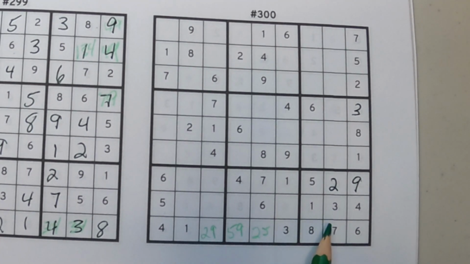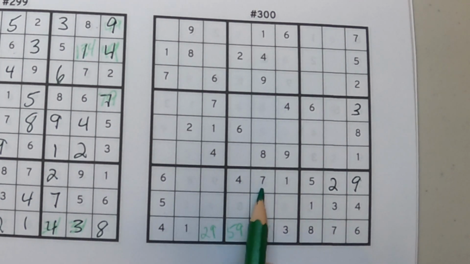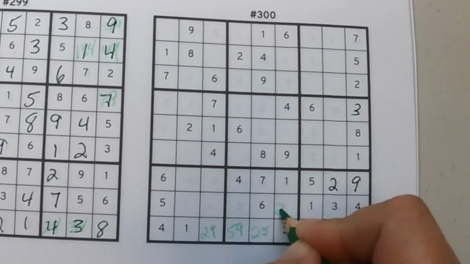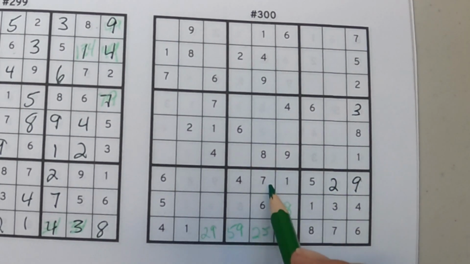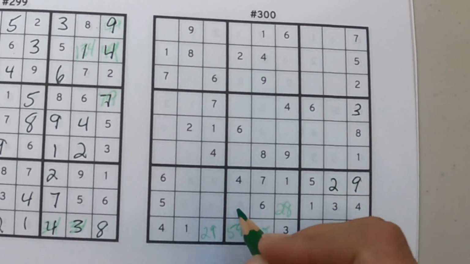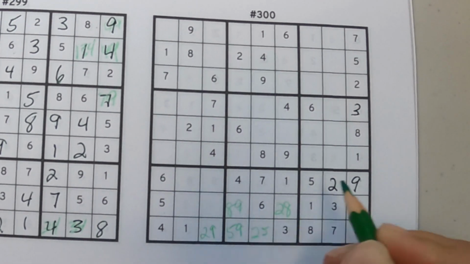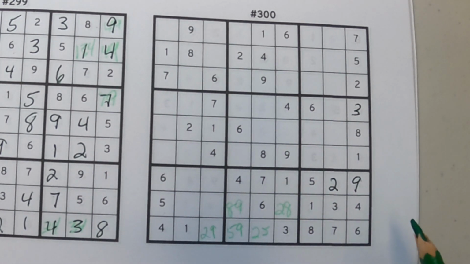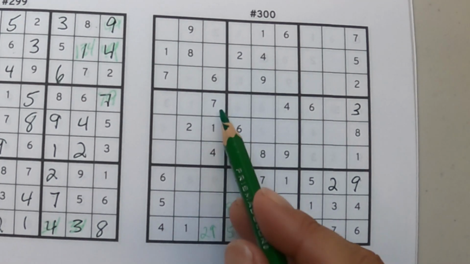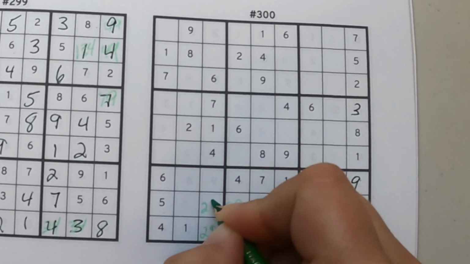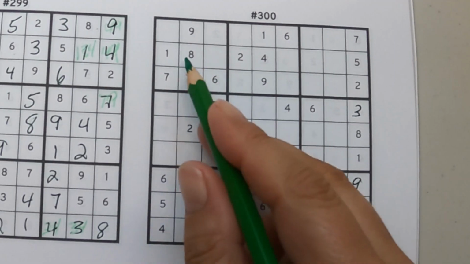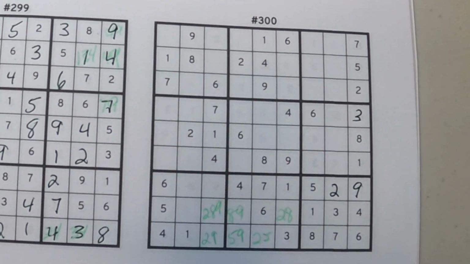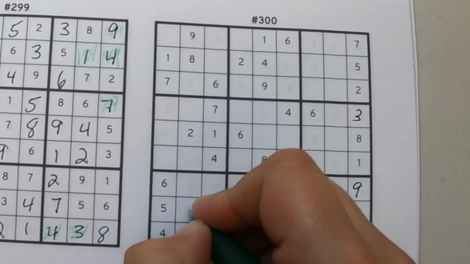For this row, we're missing 2, 7, 8, and 9. We've got the 7 here, a 9 here, so 2, 8, 7 here, and a 2 here, so 8, 9. Seven here, so 2, 8, 9, 2, 8, and 9 here. So this is our 7.